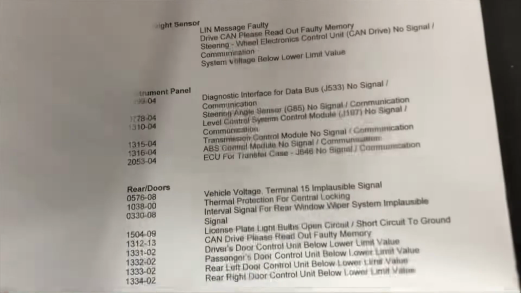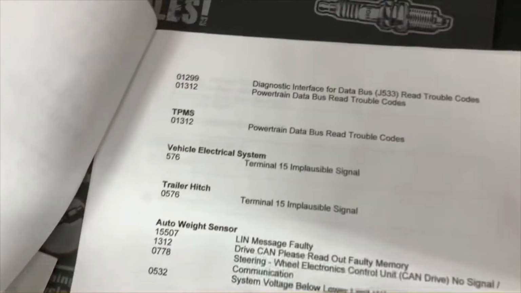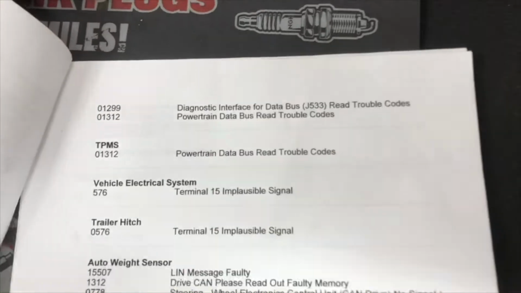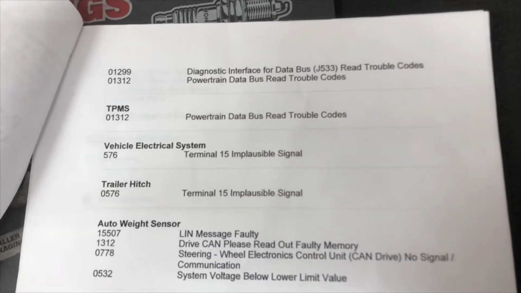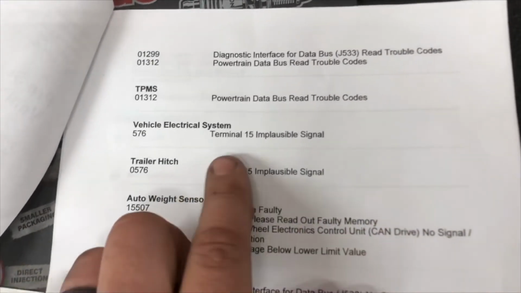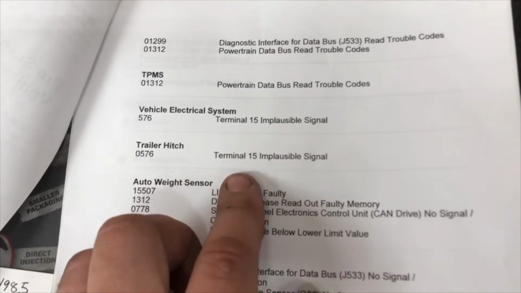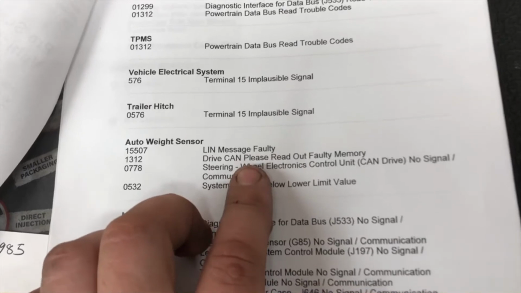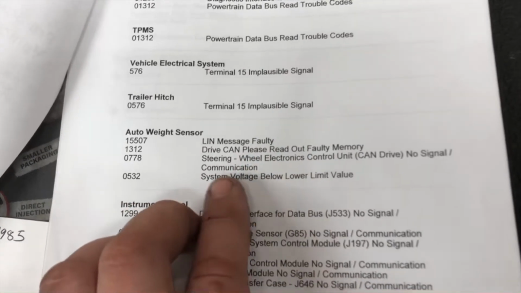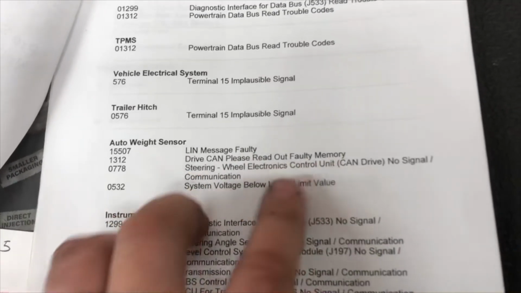And this was, what module was this? This was the Park Assist module, diagnostic interface, powertrain data, the TPMS, terminal 15 implausible signal, trailer hitch terminal 15, wind message faulty, CAN drive communication, steering wheel control unit no communication.